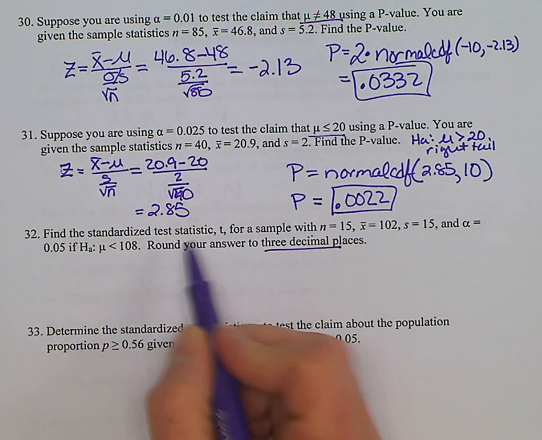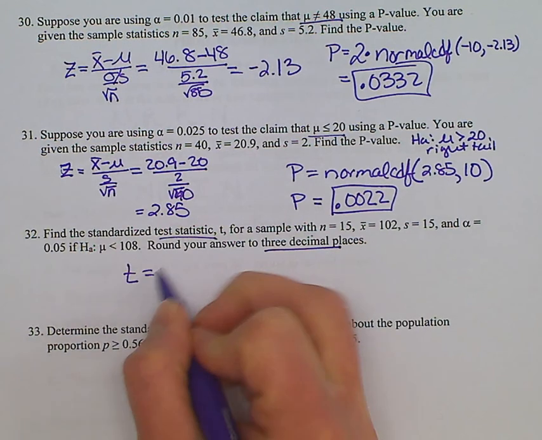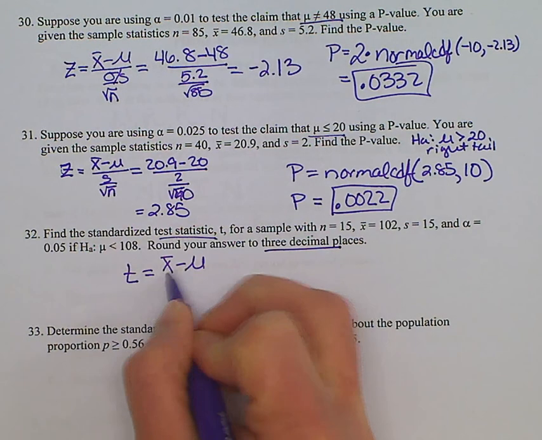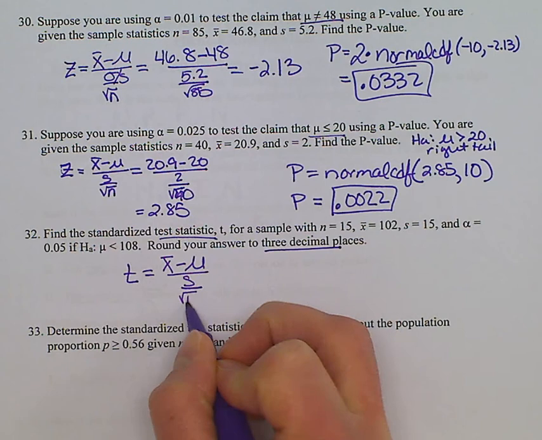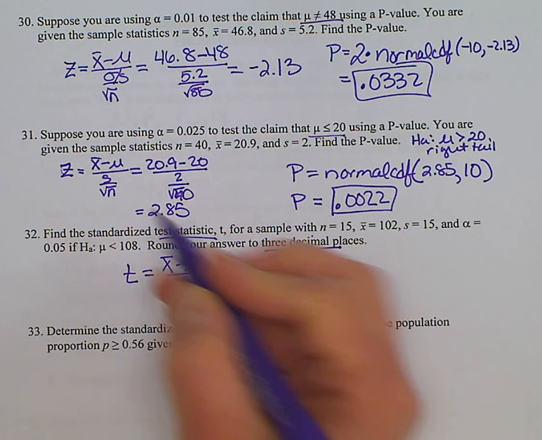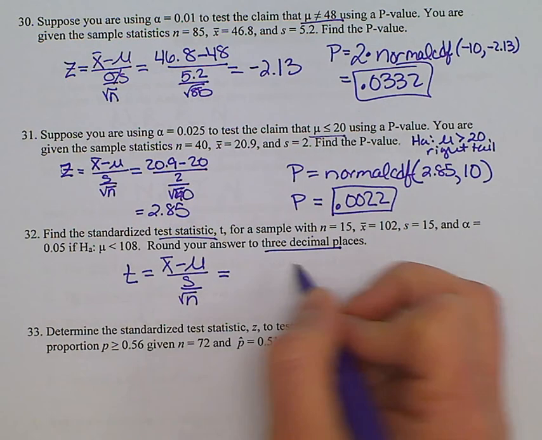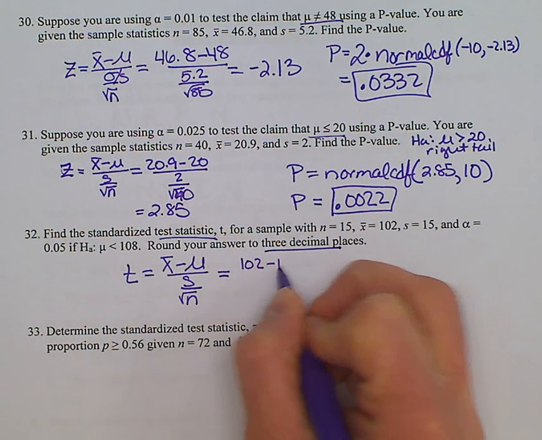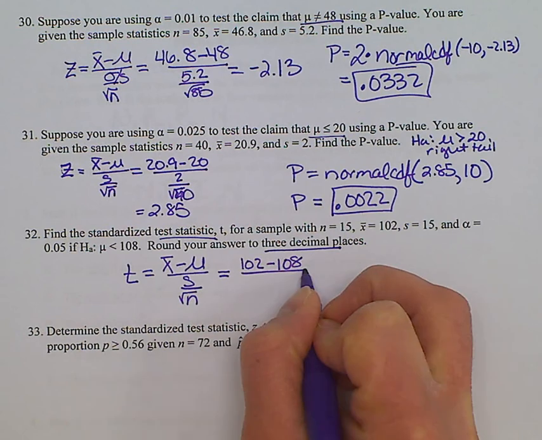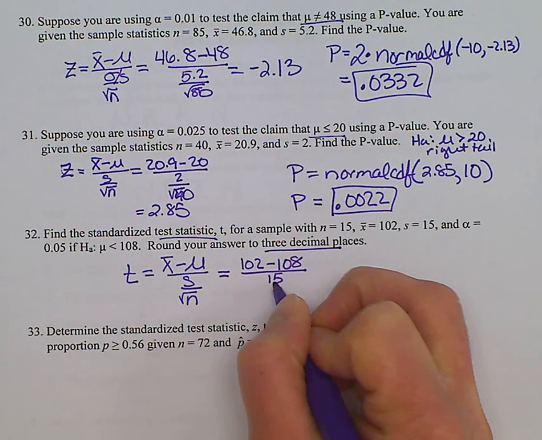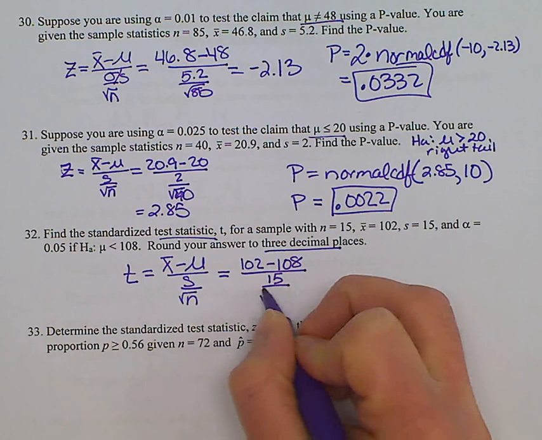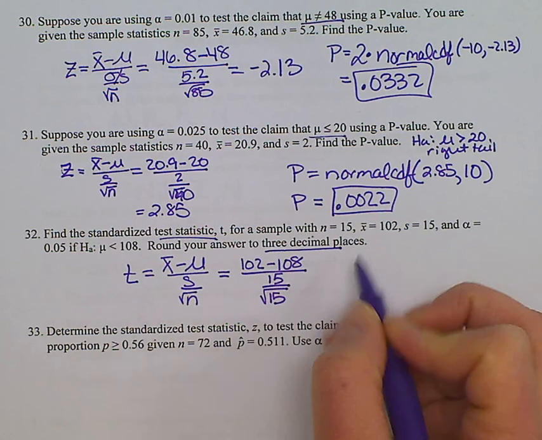The test statistic we find from our formula, x bar minus the mean divided by the standard deviation over the square root of n. We previously found it in 30 and 31 to find the p-value. So x bar is 102, mu is 108, the standard deviation is 15, and then our sample size is also 15. We don't need alpha here.